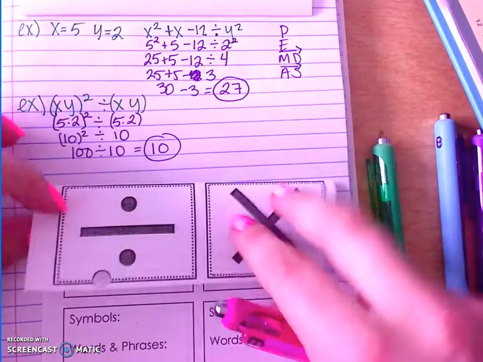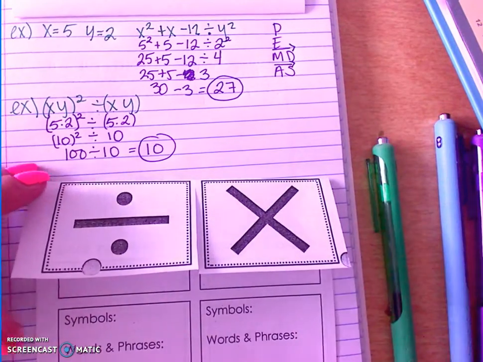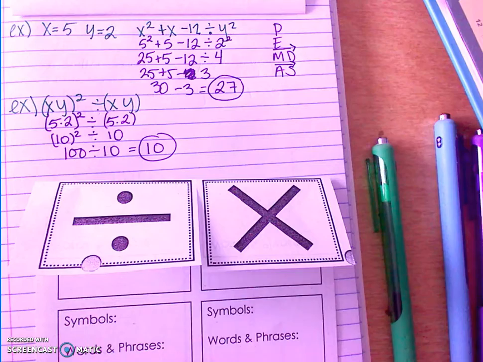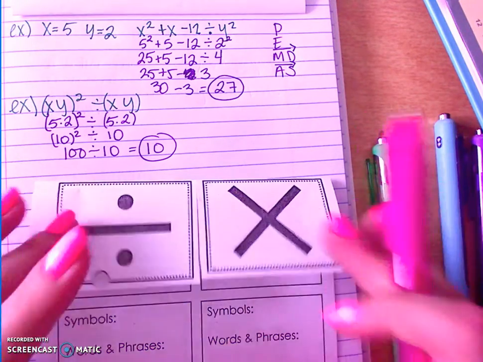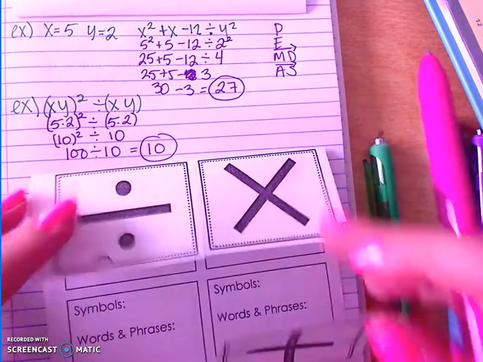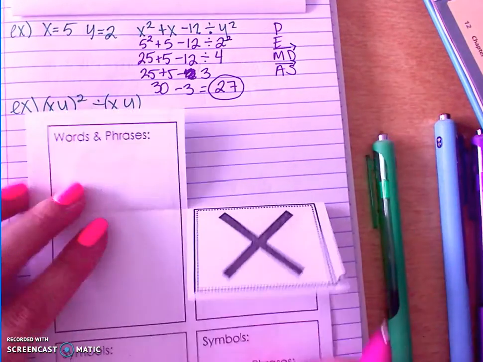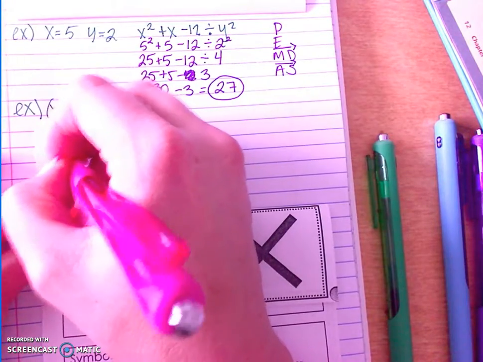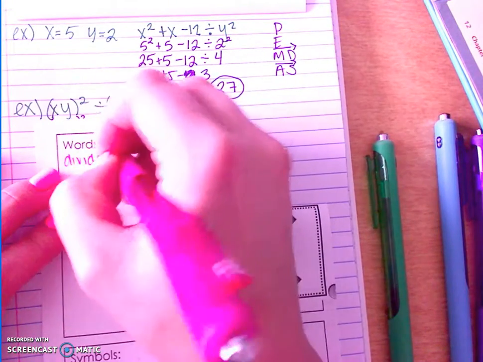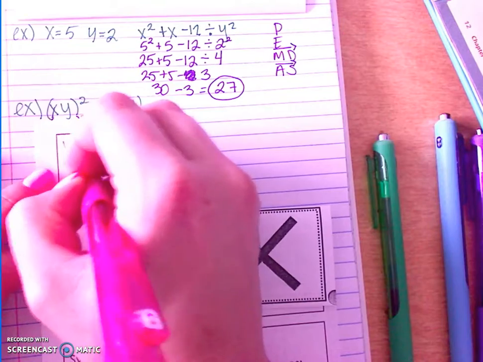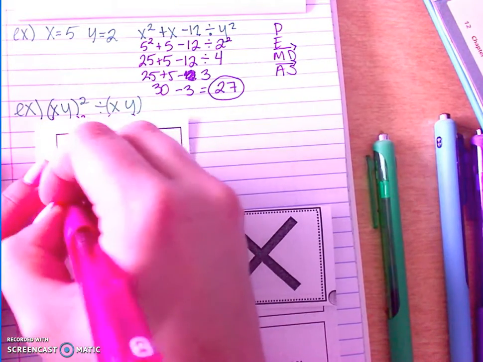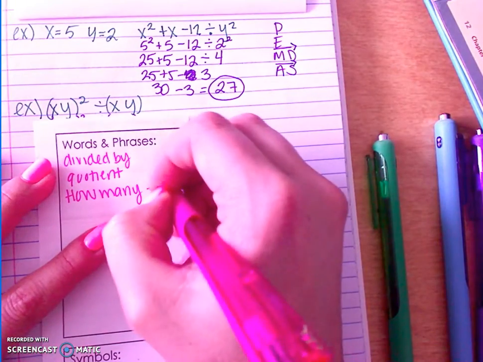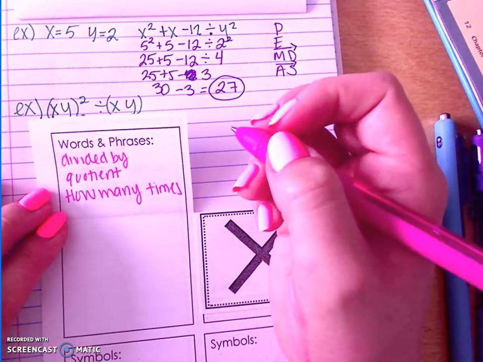All right, so when we're writing expressions, we need those operation words that tell us what we're actually going to be doing. So we're going to look at some division, multiplication, addition, and subtraction words. Some division words or phrases: divided by, quotient, how many times. Everyone gets this one mixed up. They think the word times means multiply, but how many times does something go into something?